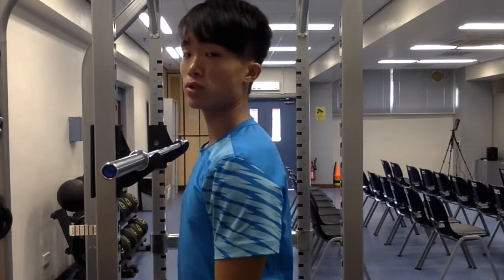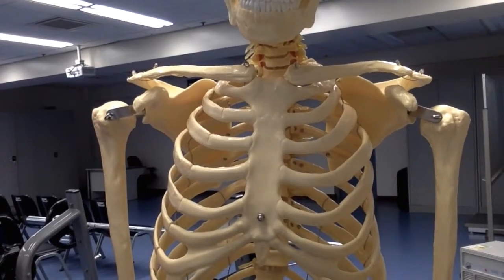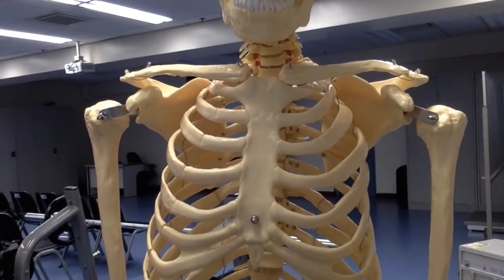I'm going to demonstrate the origin and the insertion of the deltoid muscle.